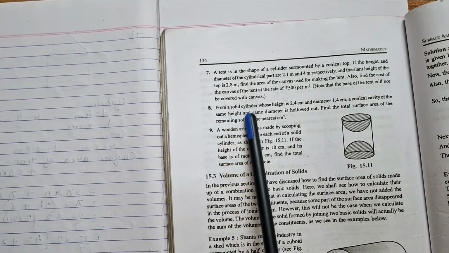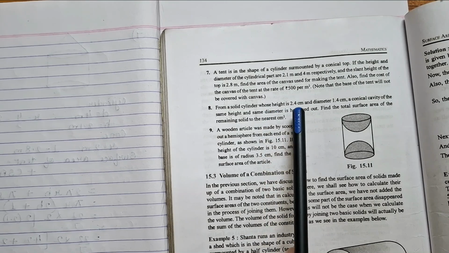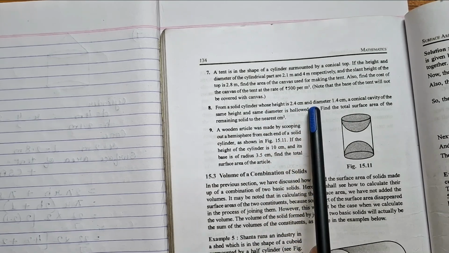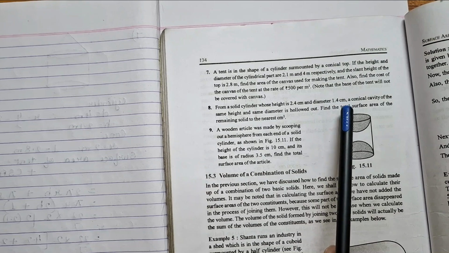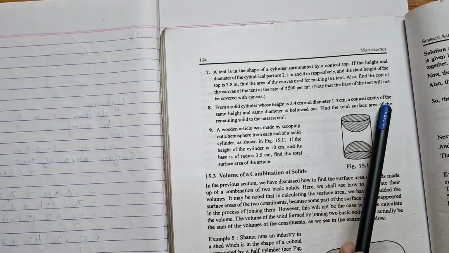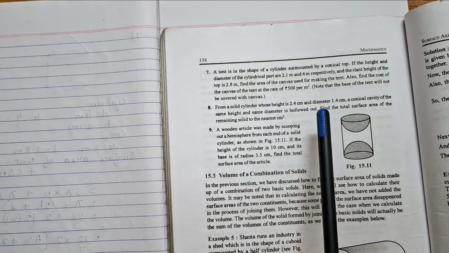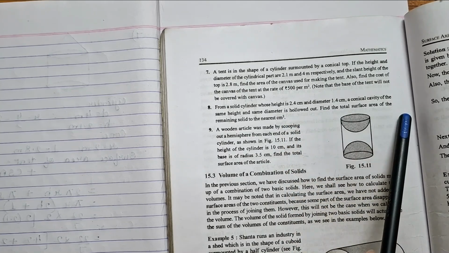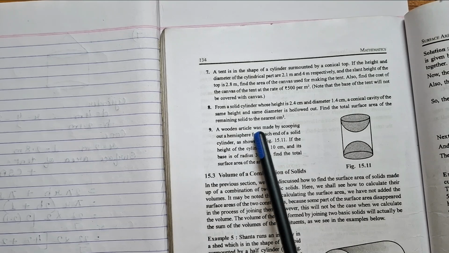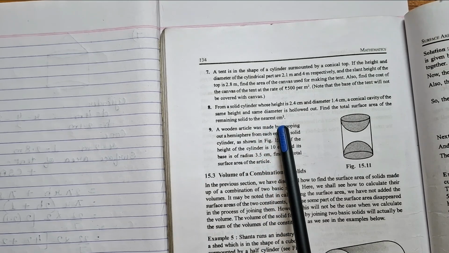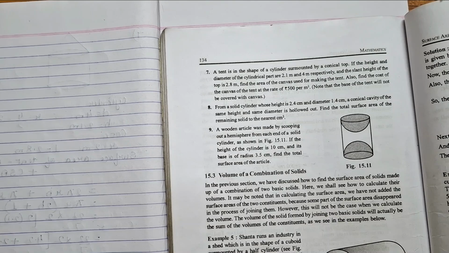From a solid cylinder whose height is 2.4 centimeter and diameter 1.4 centimeter, a conical cavity of the same height and same diameter is hollowed out. Find the total surface area of the remaining solid to the nearest centimeter square. Okay. Now here there is a solid cylinder, and from that a conical shape is cut out.